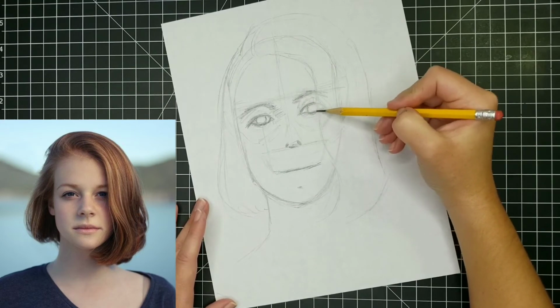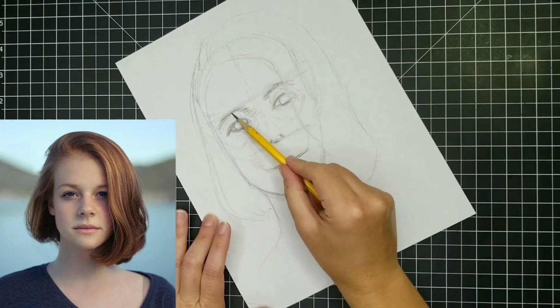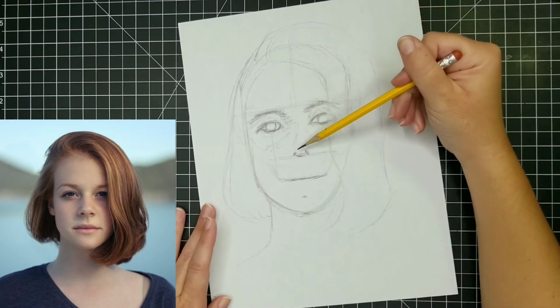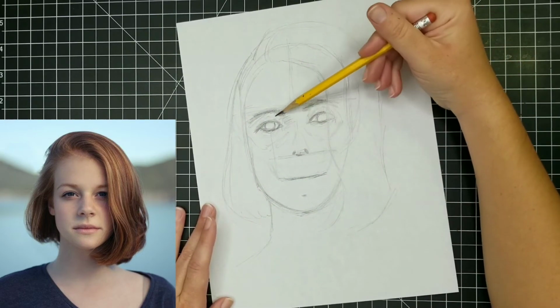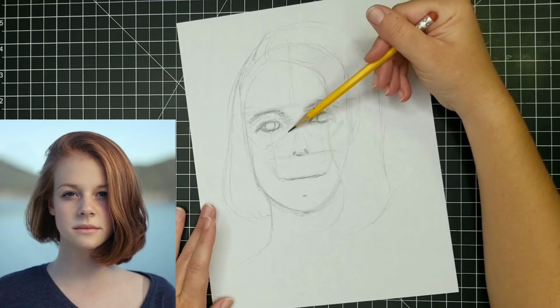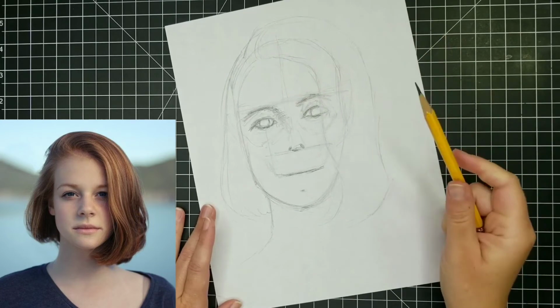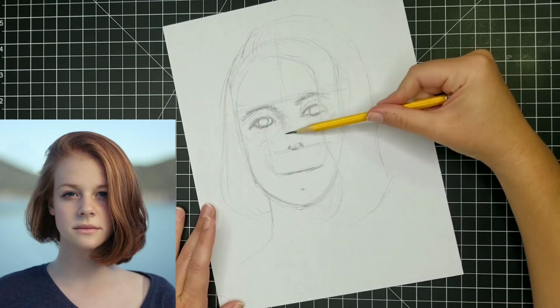And then if you remember too, I always try to emphasize not drawing lines for all these features, like for the nose or anything like that. So we're just going to start putting in some light shading to create this shadow over here instead of drawing it as a line.